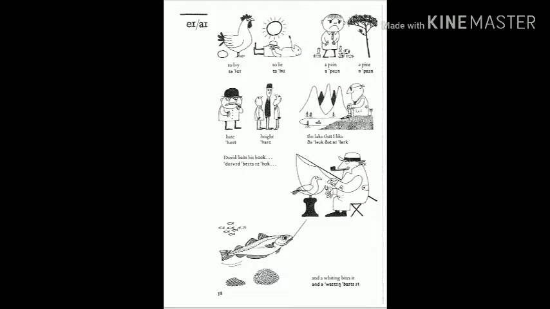To lay, to lie. A paint, a pint. Hate, height. The lake that I like. David baits his hook, and a whiting bites it.